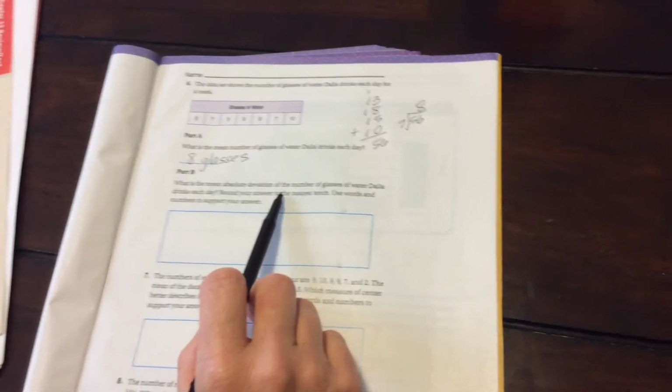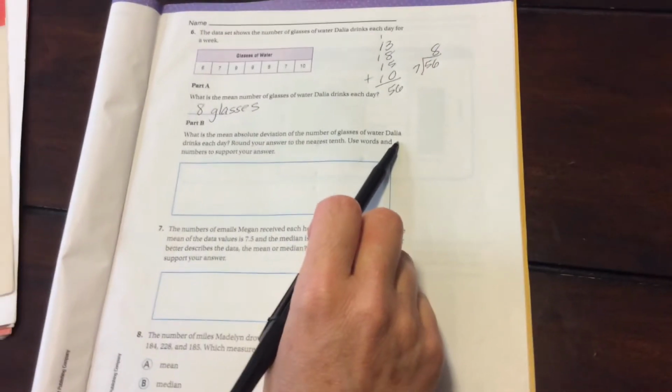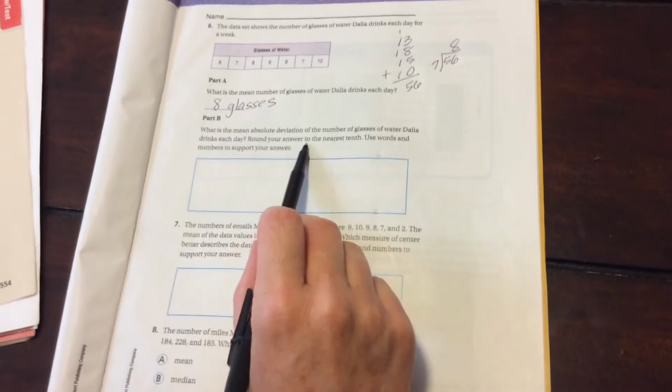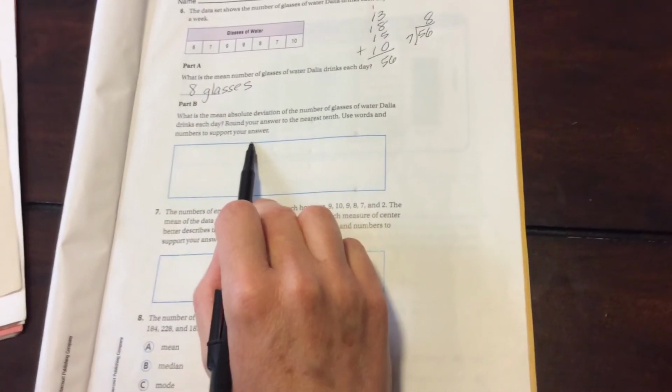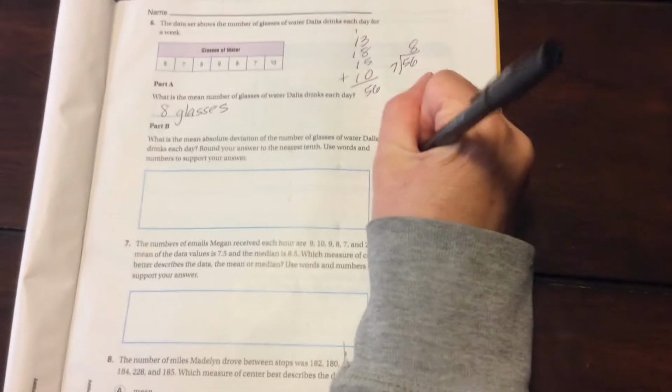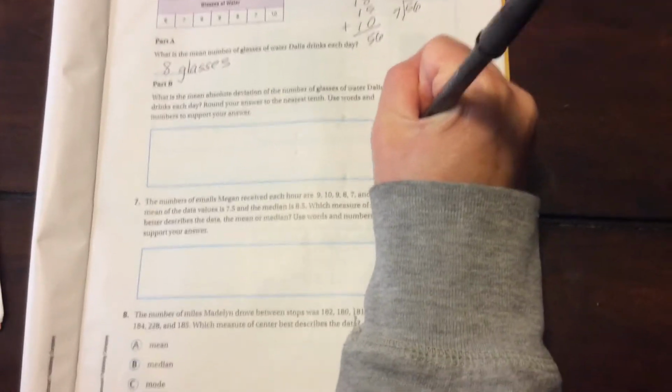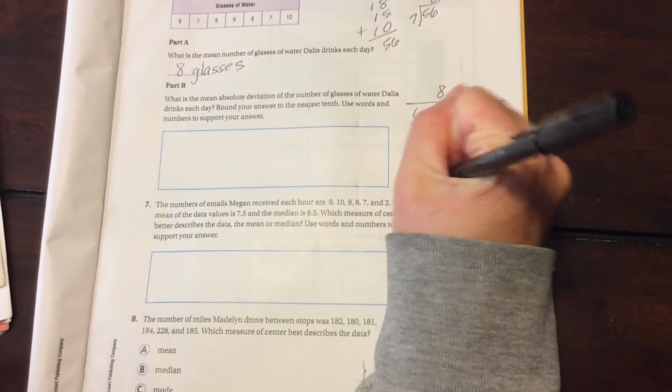Part B. What is the mean absolute deviation of the number of glasses of water that Dahlia drinks each day? Round your answer to the nearest tenth. Use words and numbers to support your answer. So I know that my mean is 8. And then I need to find out how far all my values are from 8. So I have 6, 7, 9, 9, 8, 7, and 10.